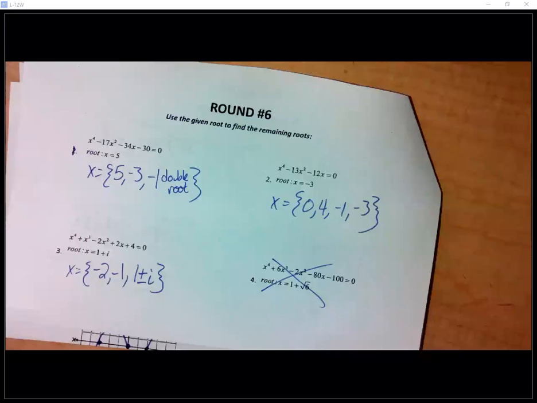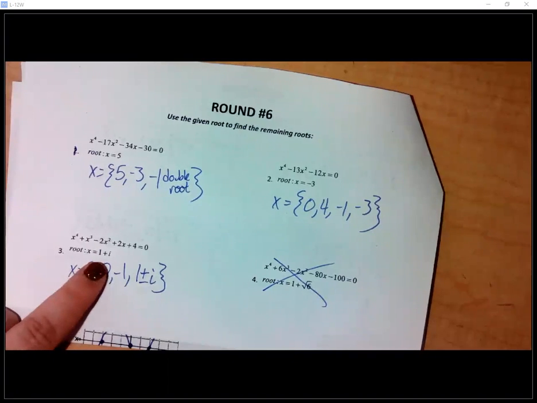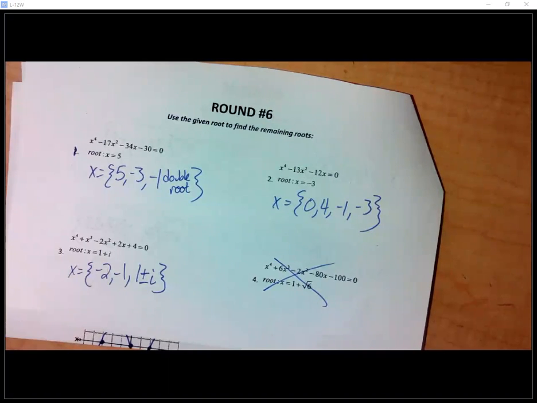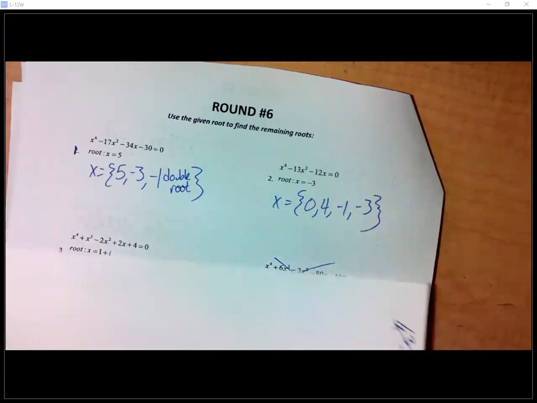Let's do 3 together though. 3 is a little weird because the root that they gave me is this 1 plus i. So I know I'm looking for 4 roots altogether. They actually gave you 2 roots here, whether you knew it or not. If 1 plus i is a root, who else is a root? 1 minus i. All imaginary and all irrational roots always bring their conjugate pair to the party. So you actually know 2 of your 4 roots.